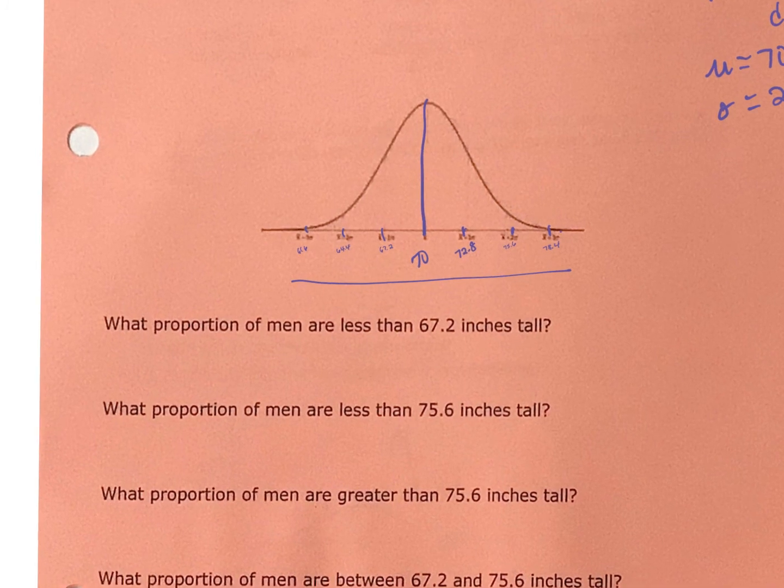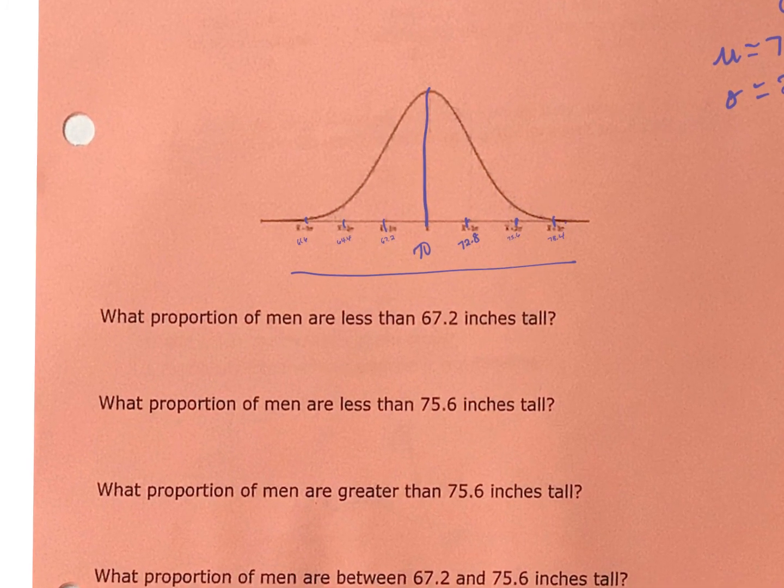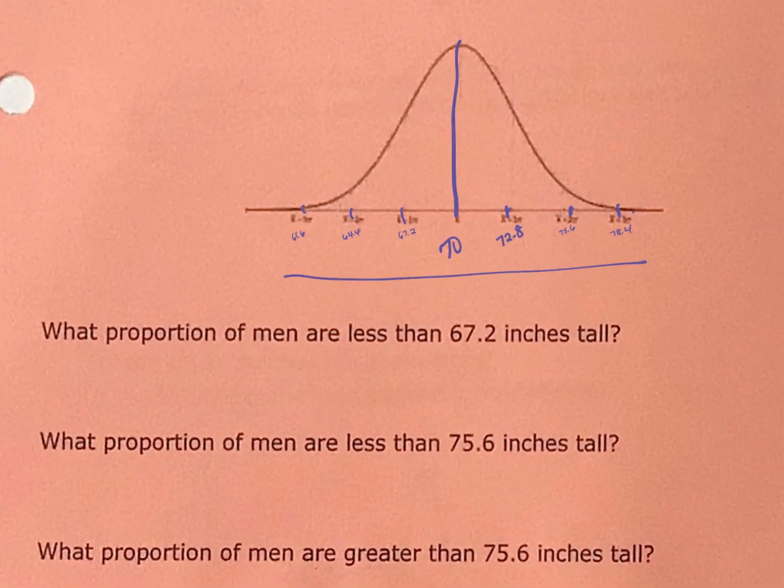First question: what proportion of men are less than 67.2 inches tall? Think about what that's saying. Less than 67.2 inches tall, so that's from here and lower. We want to figure out what percent or proportion of values are in that region, in that area.